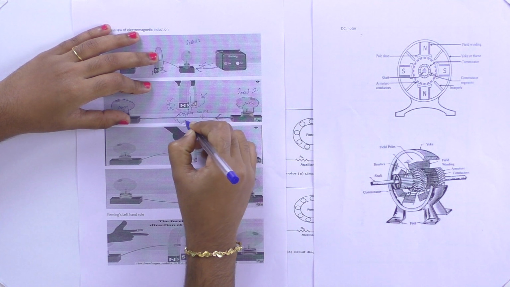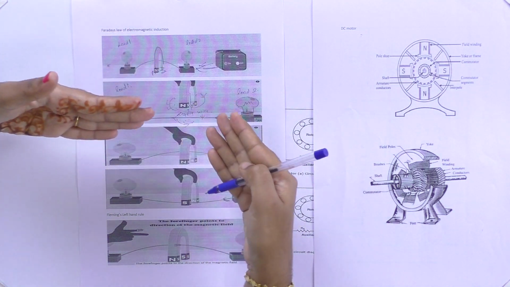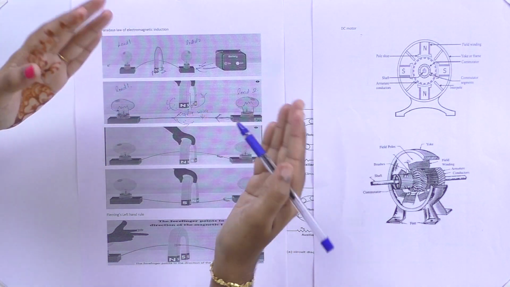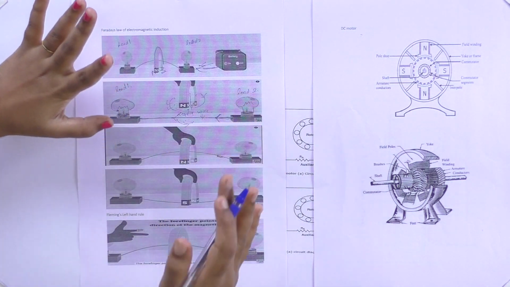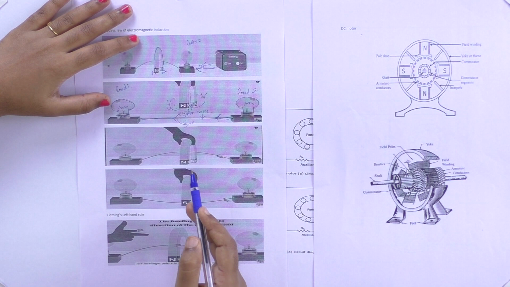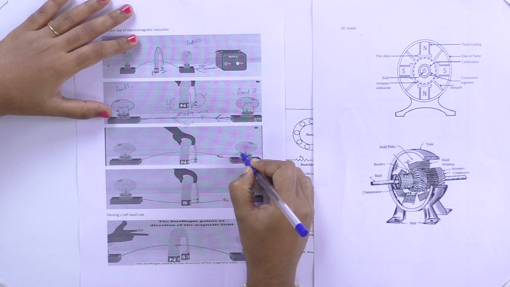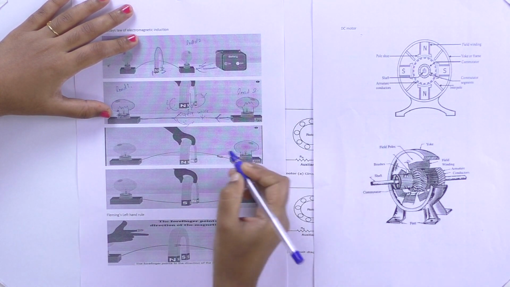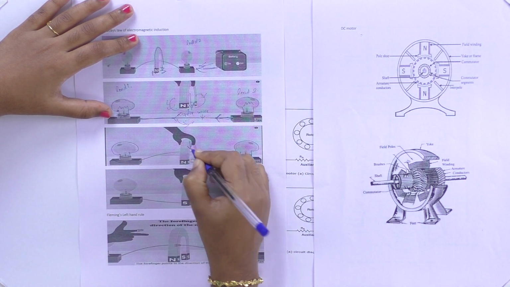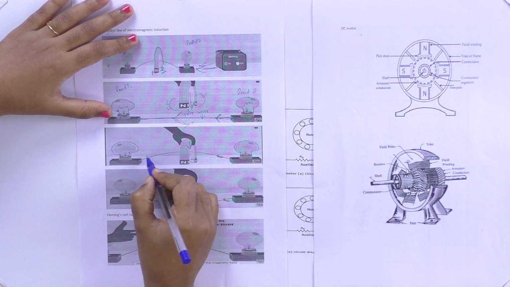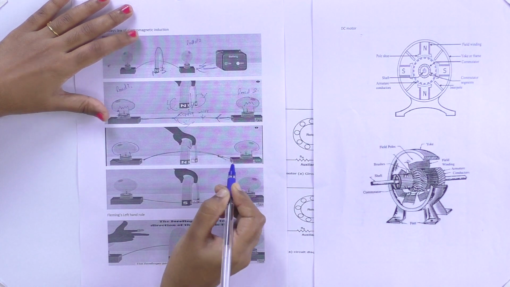These two fluxes interact and provide a force. This force interacts and generates a force which moves the coil. So that is the principle used in this. In Faraday's law, when you bring the magnet like this towards the coil, your coil will be bending upward.